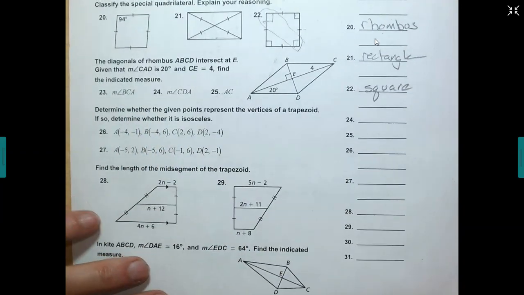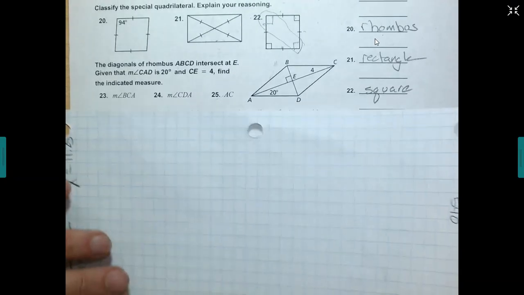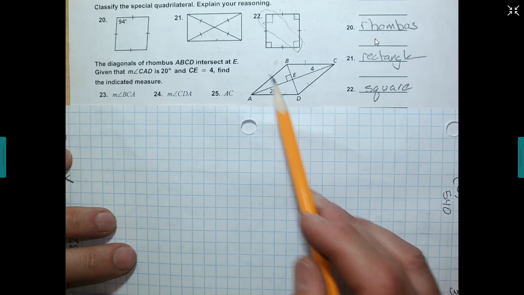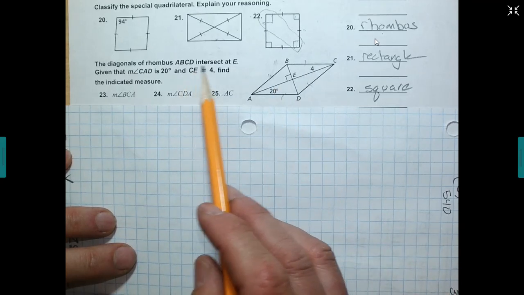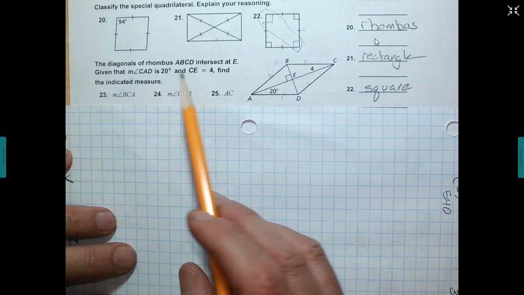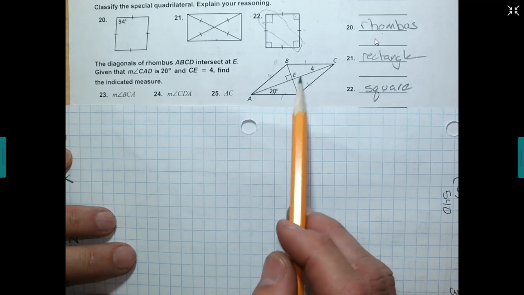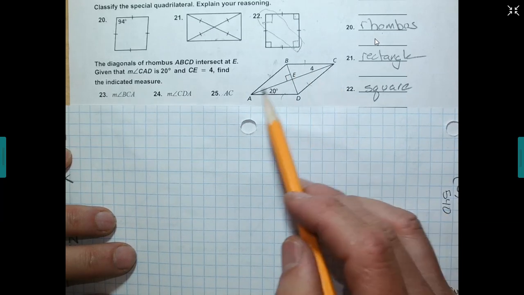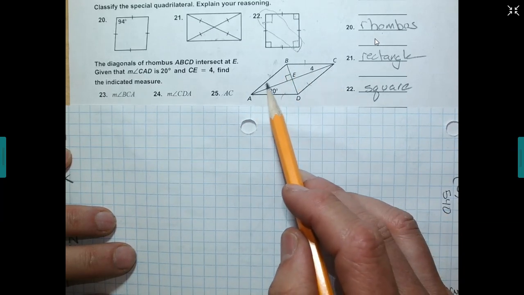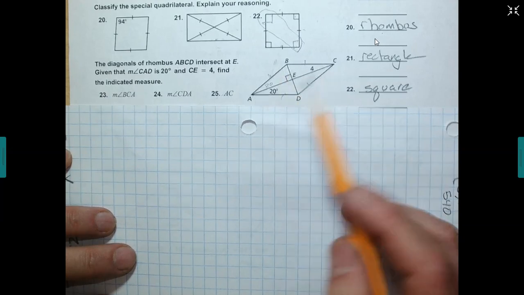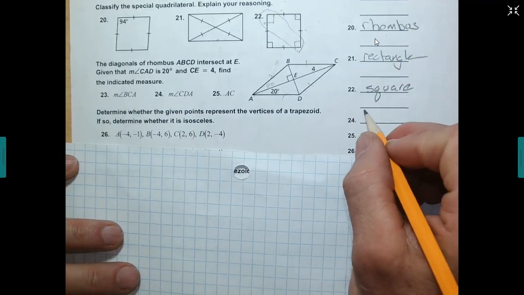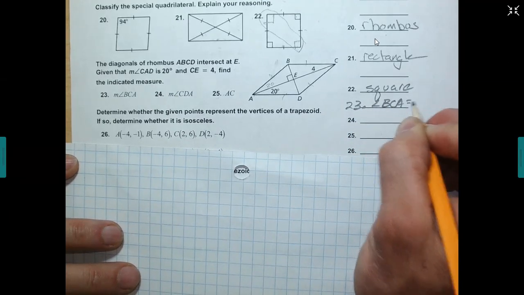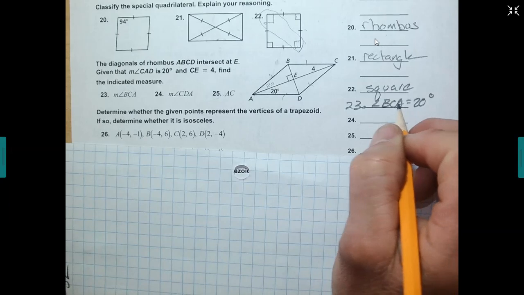All right, 23. Diagonals of a rhombus. So we know that these side lengths are equal. They intersect at E. CAD is 20. CE is 4. BCA. So this would be 20. It bisects, so BCA would also be 20. And so here's 23. Angle BCA equals 20 degrees.